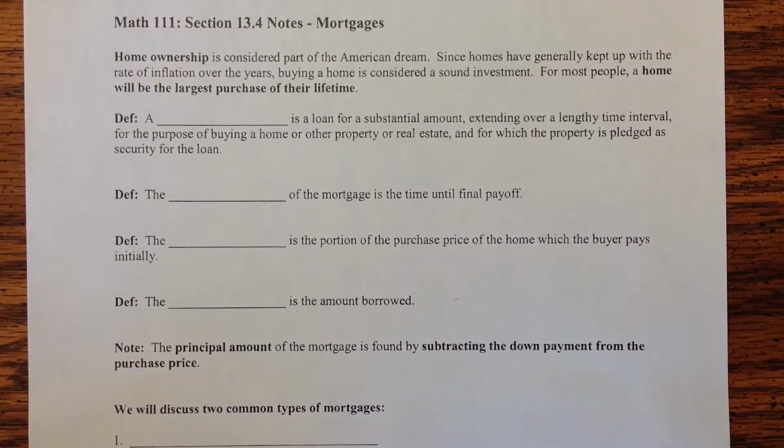All right, we're looking at section 13.4 to finish chapter 13, and we're going to look at mortgages. So owning a home is a very big deal. It is considered to be a part of the American dream. So we're going to look at two types of mortgages: the ability to purchase a home.